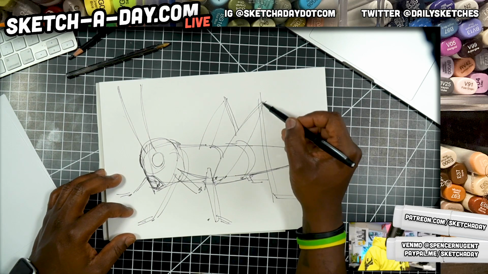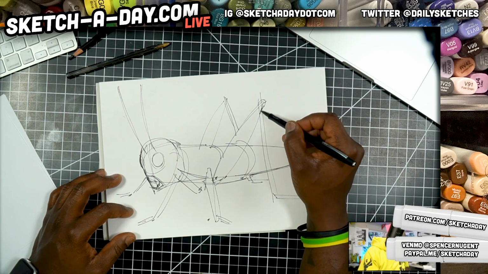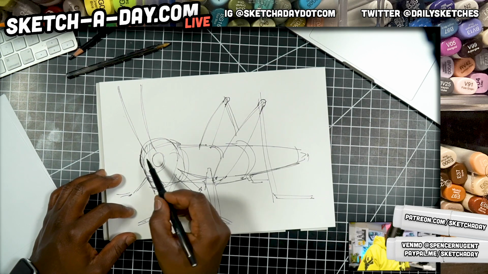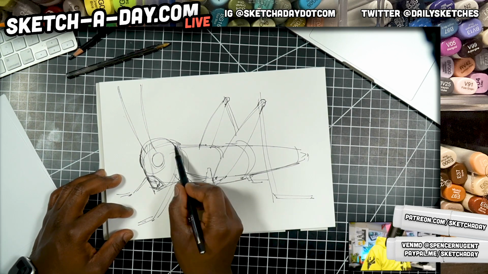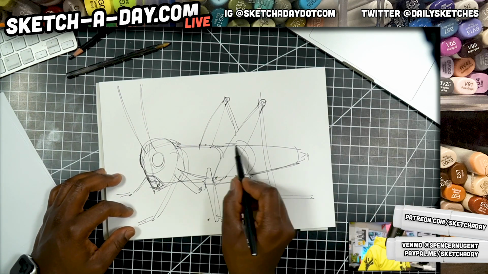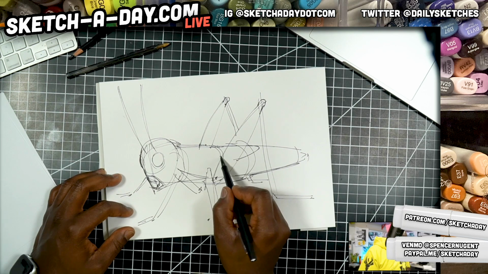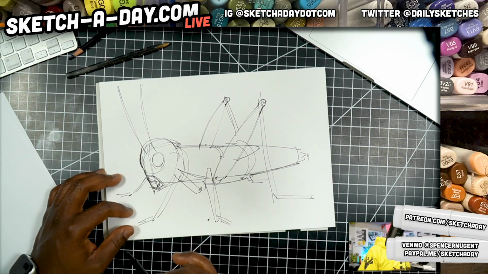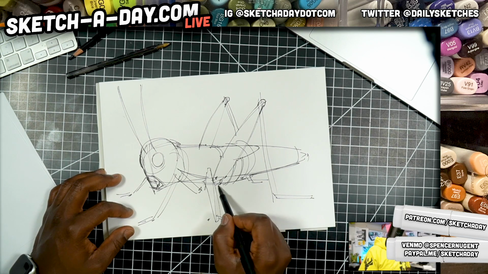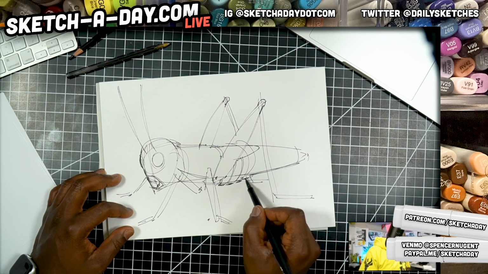And these legs, maybe start to flesh out some of these connections here. Just freestyling with the pen today. Not going to do wings, but maybe we can hint at the development of wings. And on the body here, this segmented appearance. Something like that.